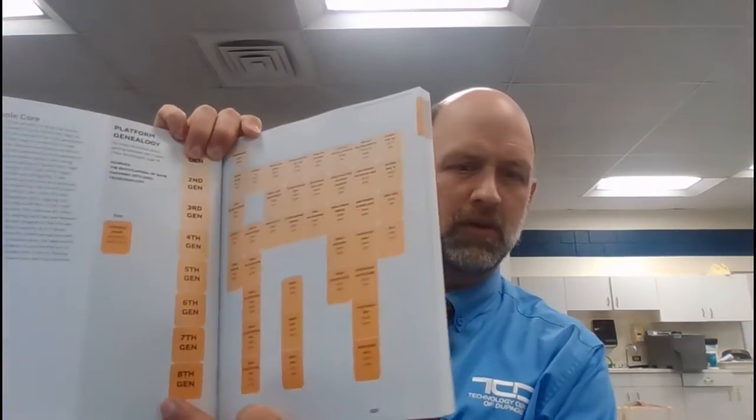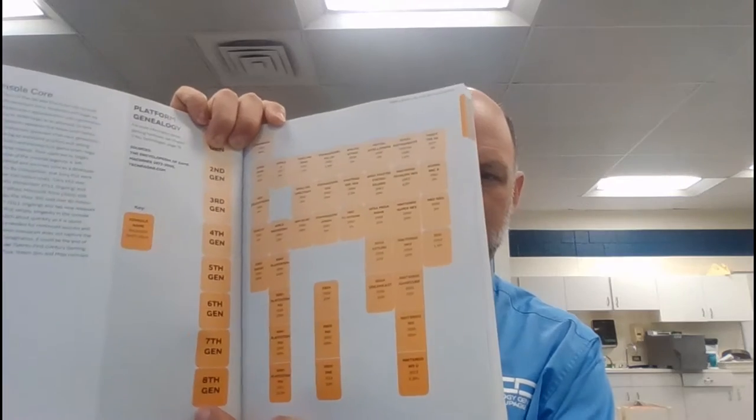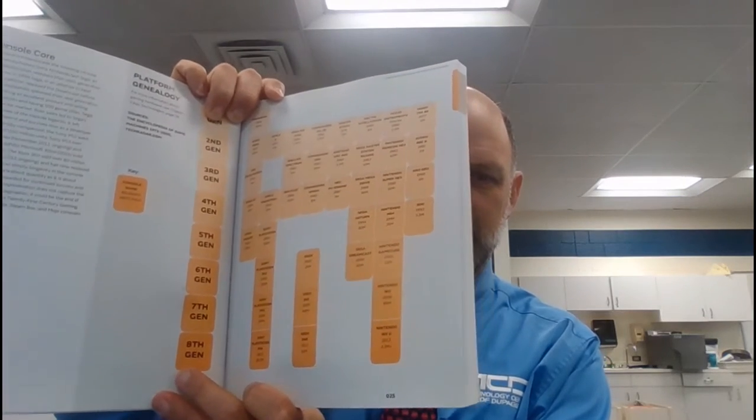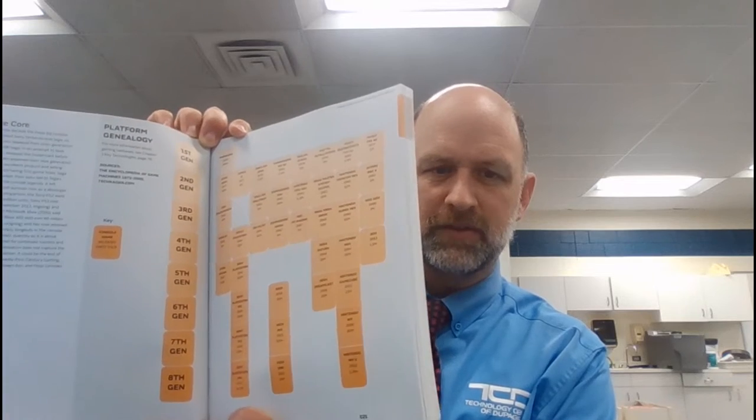So the assignment for today is you will need, well, not this book, the PDF of this book, which I have provided for you in Schoology. This is a great book. I'm very impressed with it. But let me just open it up for you and let's take a look. You are going to need this table on pages 24 and 25 of this PDF. This table does a great job of showing you the different console generations.